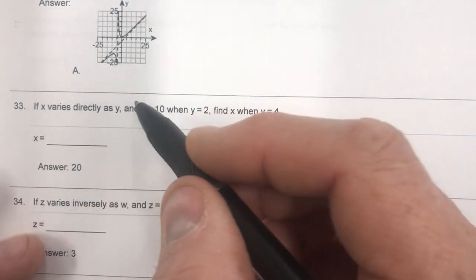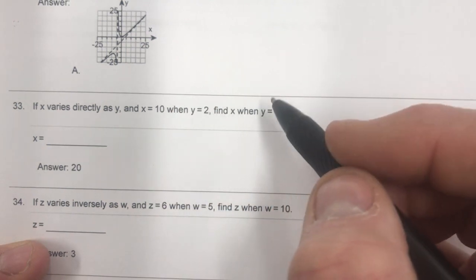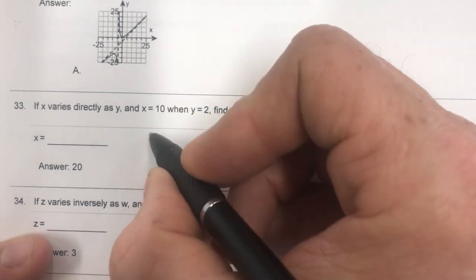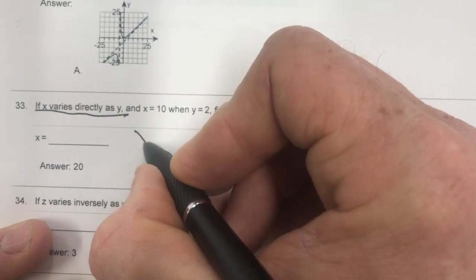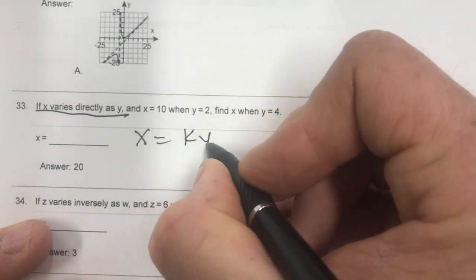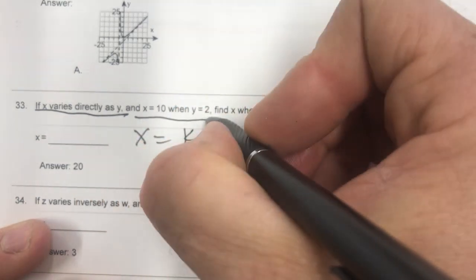X varies directly as y, and x is 10 and y is 2. Find x when y is 4. So x varies directly as y. First you do this, x equals k times y. Then you do this. This is a 3-step problem.